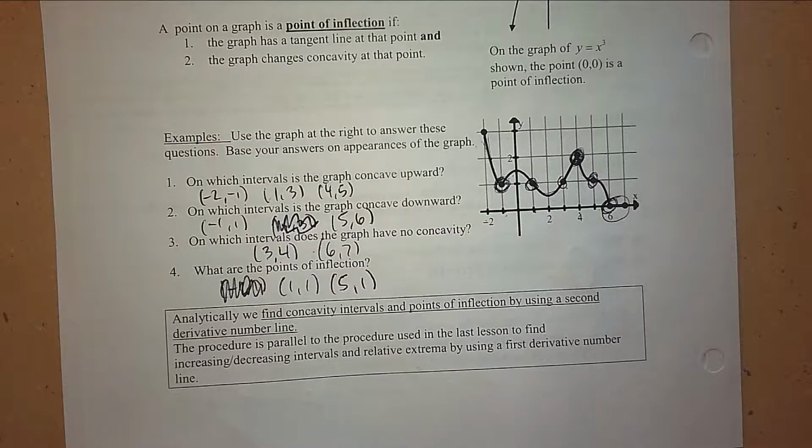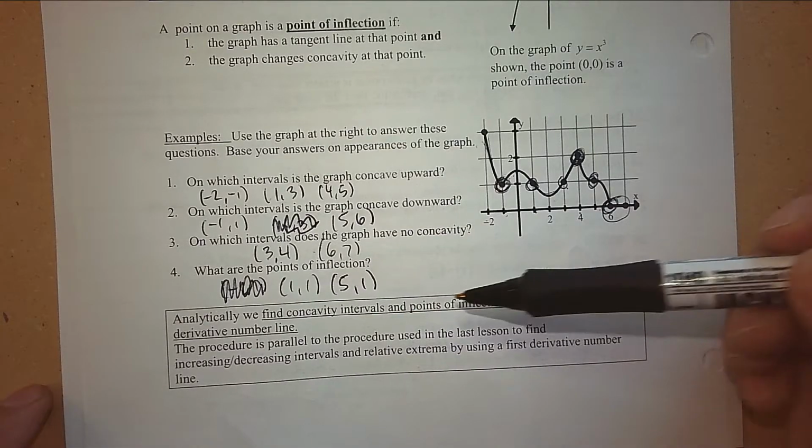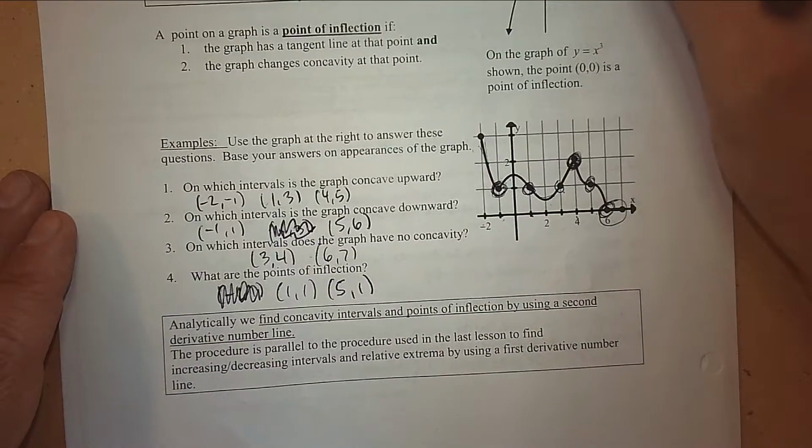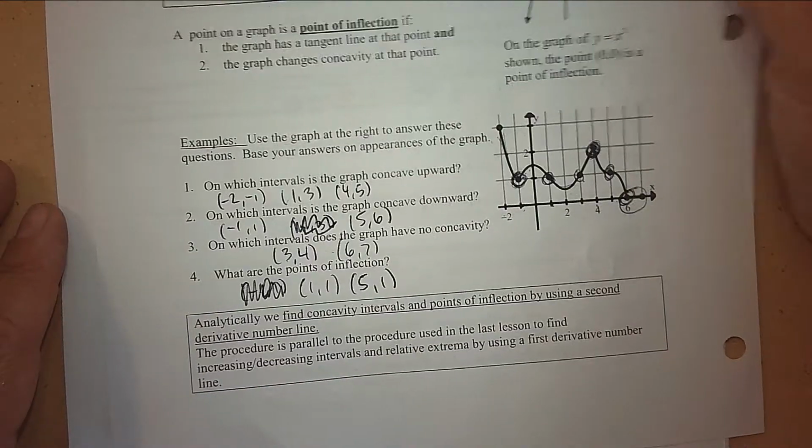So analytically, we find concavity intervals and points of inflection by using a second derivative number line, just like we did for first derivative, right? But it's going to be second derivative. And then the procedure is to parallel the same one we just did in the last lesson for increasing and decreasing and relative extrema by using a first derivative number line. So let's practice this. Turn the page.